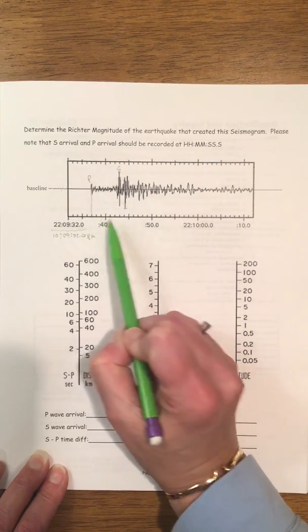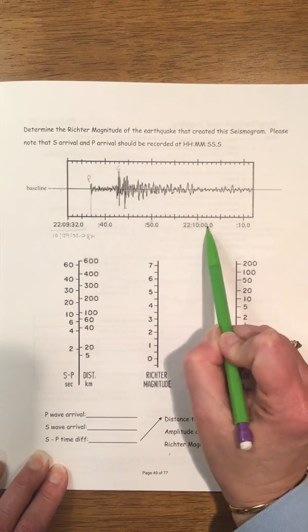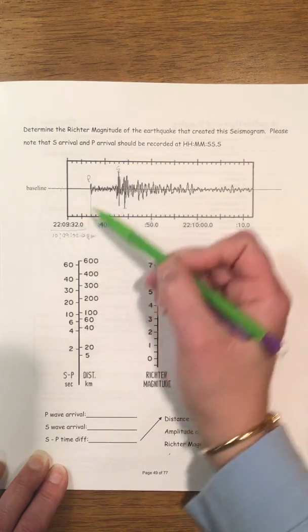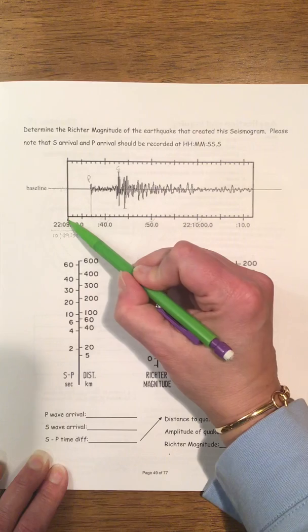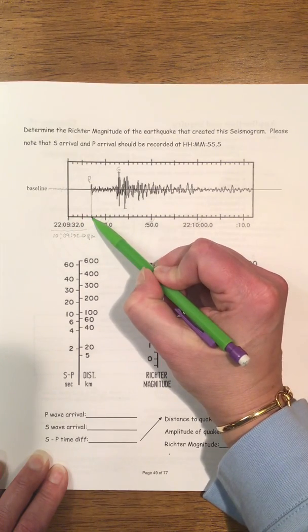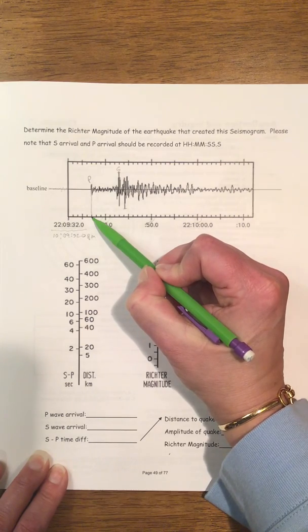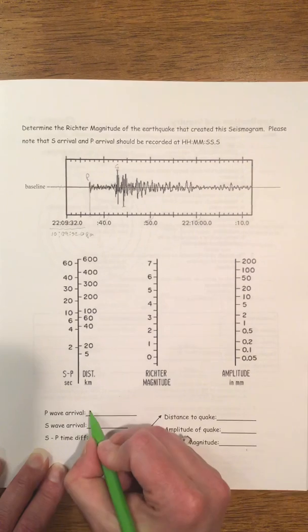This is 40 seconds. This is 50 seconds. This is 10 minutes, right? That's 60 seconds. Okay. So let's figure this out. If this is 32, 33, 34, 35, 36, 37. So what is the P wave arrival time? 2209.37.